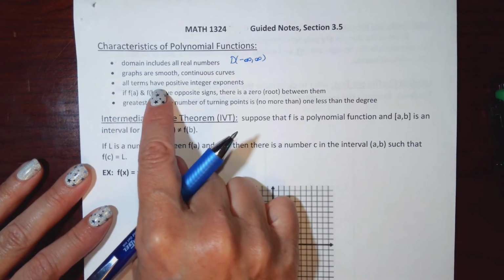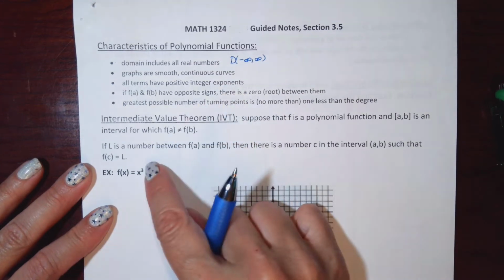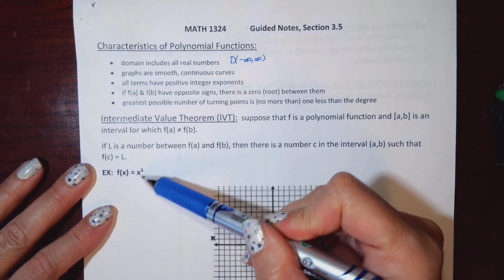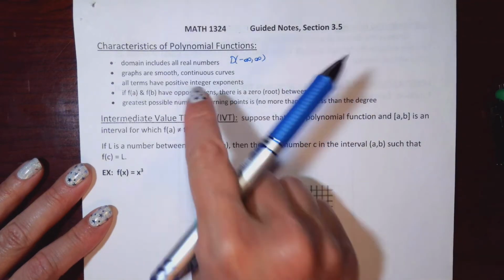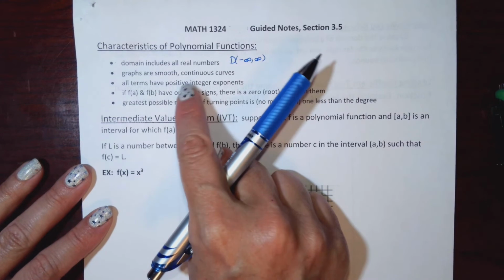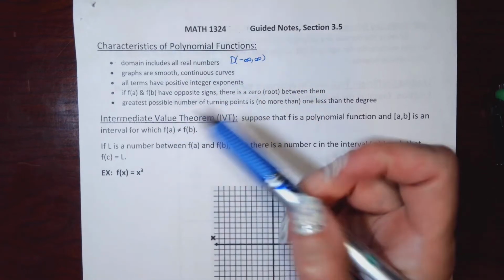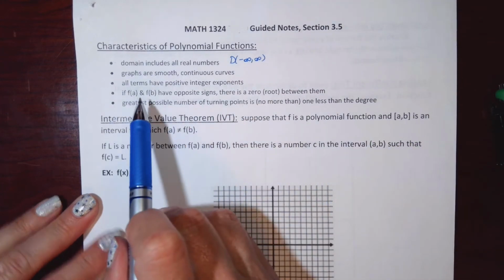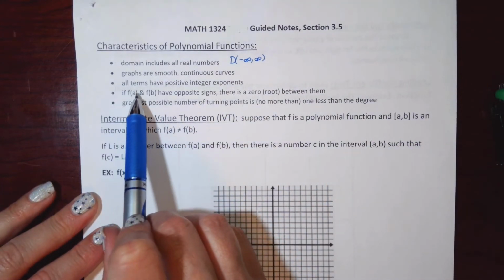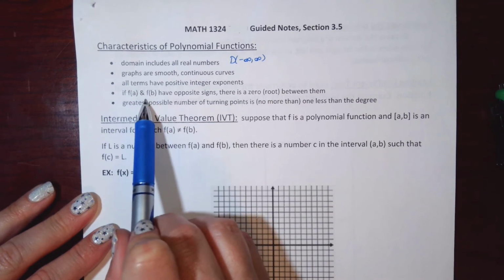Third thing, all terms have positive integer exponents. So the exponents, the little numbers, for example right here, I raise a base to a power. That power is always going to be a positive integer. An integer is a whole number. So positive integers are those counting numbers like 1, 2, 3, 4, 5, 6. That means that if I have a polynomial function, I will never have an exponent that is a fraction or negative.